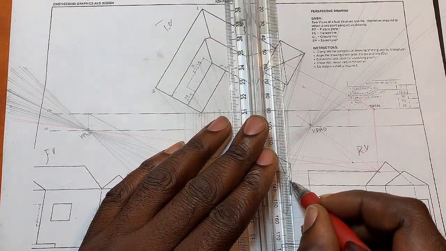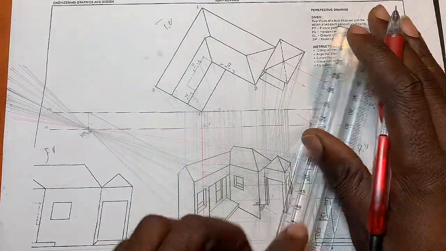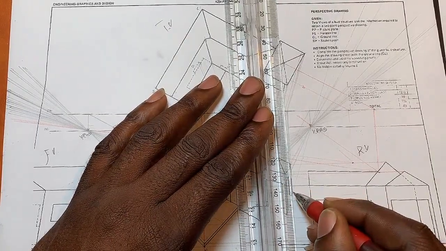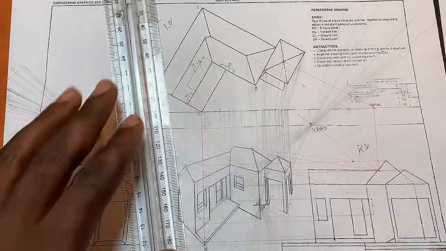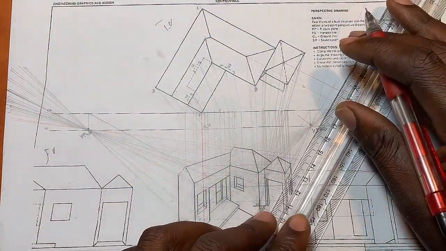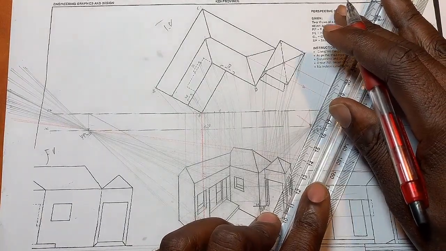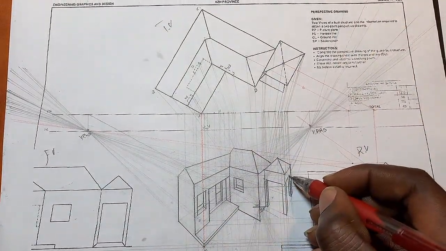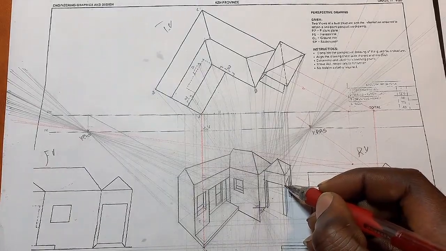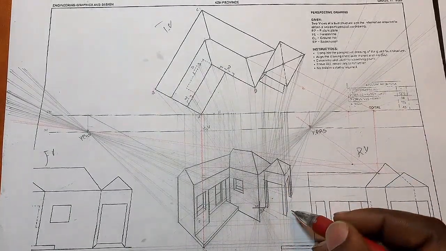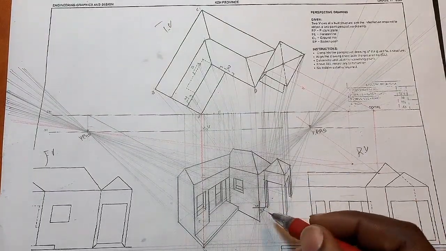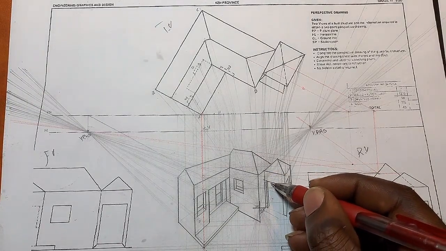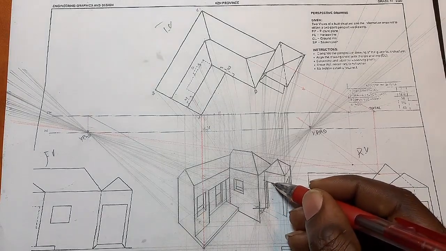Then this one. This one. 100% correct. Then this one. From here till here is not dark. From here till here is not dark. From here till here not dark. So it's a gap. So let's see that one. The corner of that house is still going to be seen.